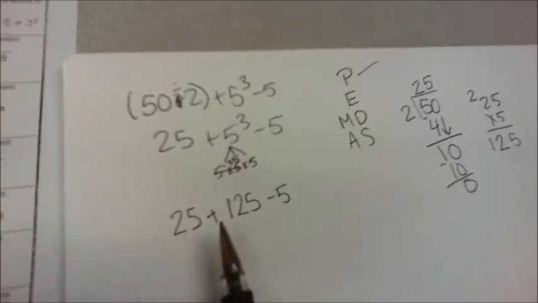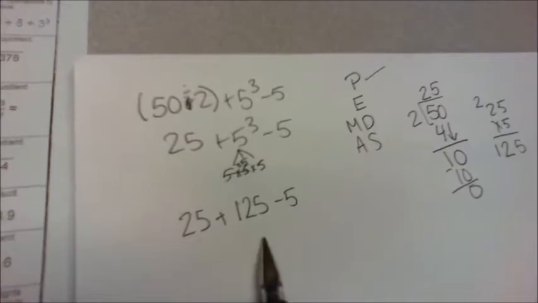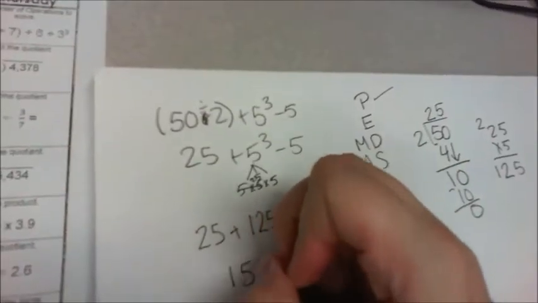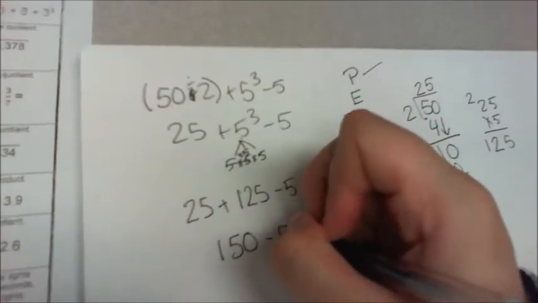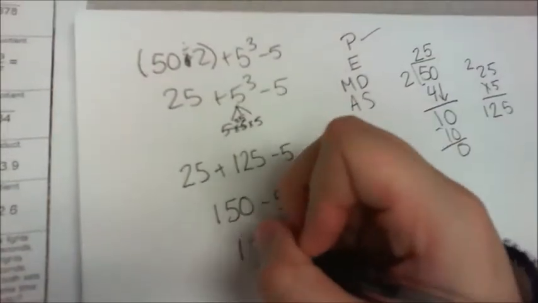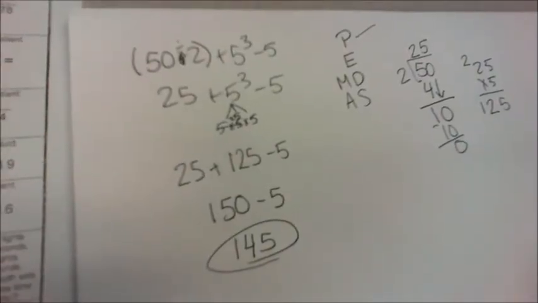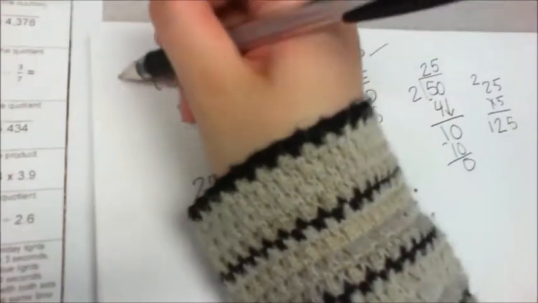Now I think of my 25 plus 125 as like quarters, so I know if I add one more quarter to this, I'm just going to get 150 minus 5. If I take away 5 from 150, I'll end with 145. So that was the first one on Tuesday.